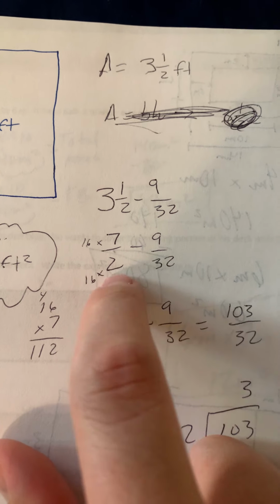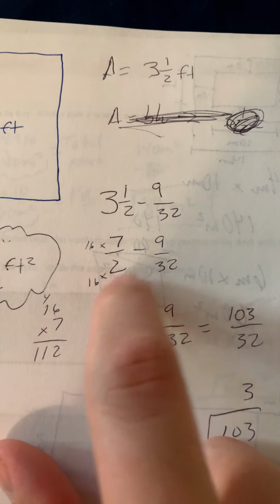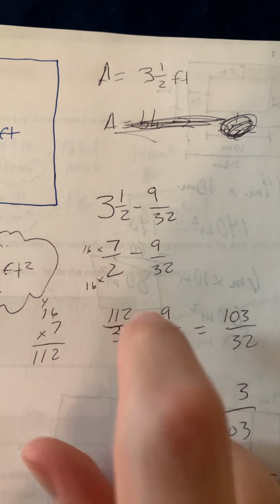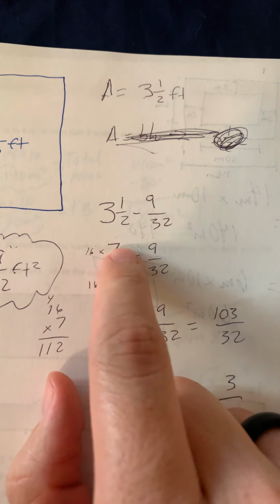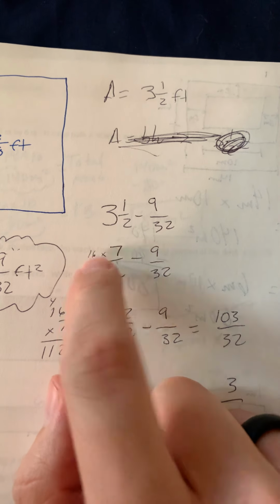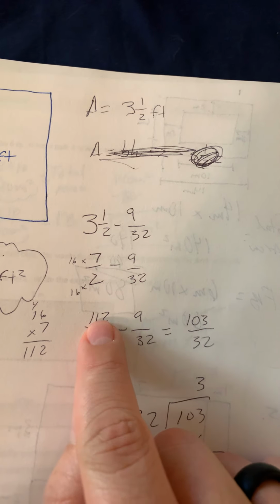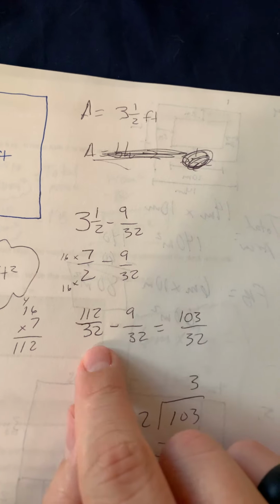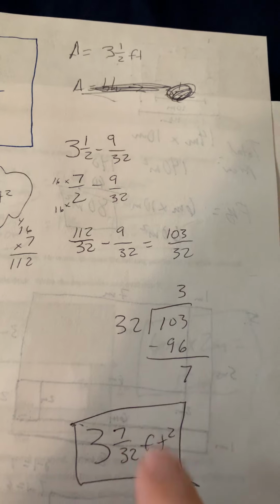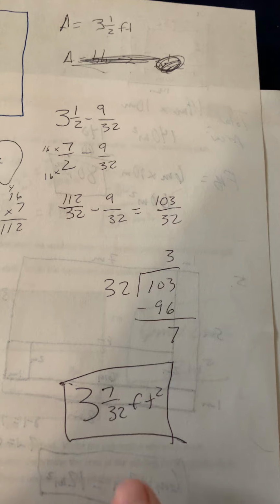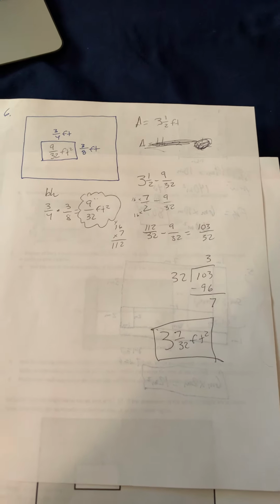If you look at the denominators, they have to have a common denominator, which is 32. So if I do 16 times 2, that will be 32. But I have to do the same thing with the numerator, I have to multiply both of them by the same number. 16 times 7 is 112. Now I can subtract: 112 minus 9 is 103. And the denominators stay the same. That's how it works in subtraction. And then I divided 103 divided by 32, and I got 3 7/32, that's the answer for that. So if you want to look at these steps, pause the video, rewind it.